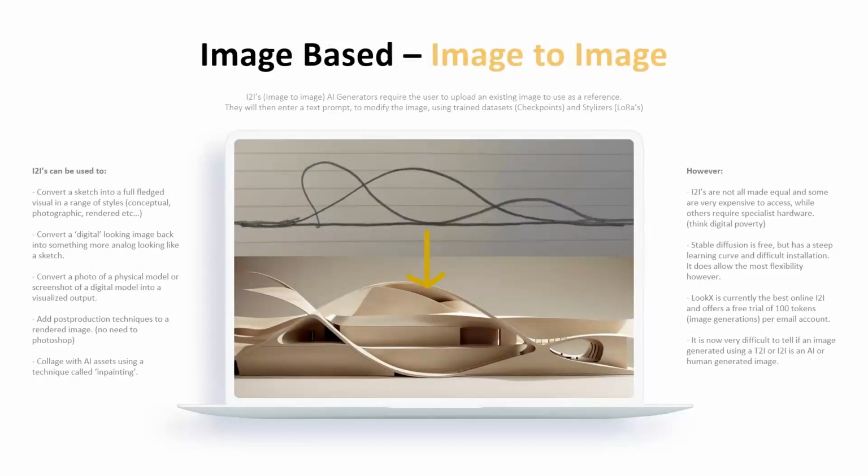As I said, I'm going to try and go through these quite fast because I want to get to the actual practical stuff. I'm sure you want to be making some AI stuff shortly. We do have image-to-image based. So for instance, I could upload a sketch like this one at the top. I'll show this example live in a little bit. I could type in a prompt. This one was done using LookX, and it will use what we call a control net to find structures within the scanned image.